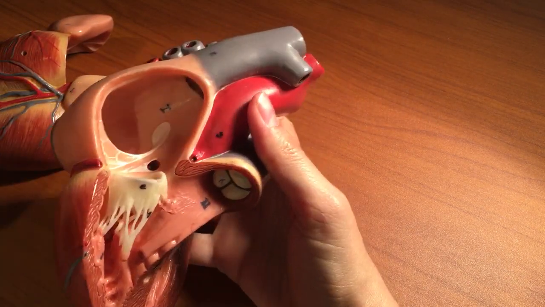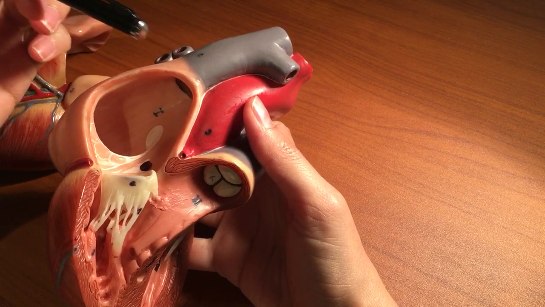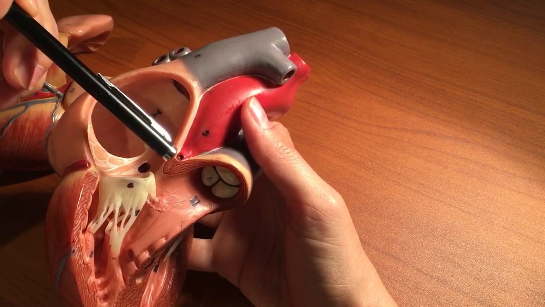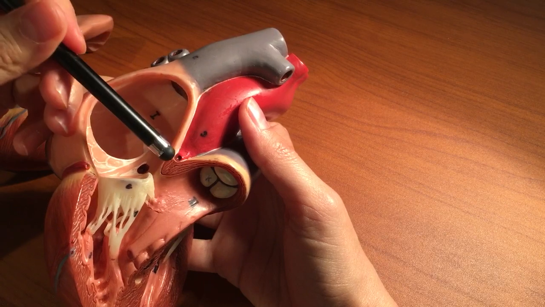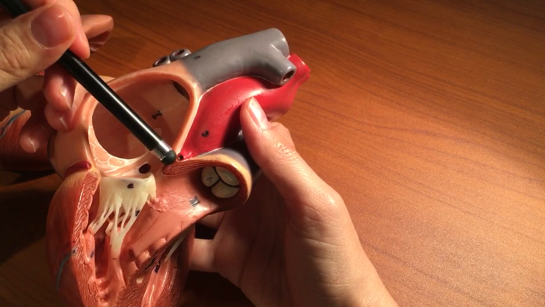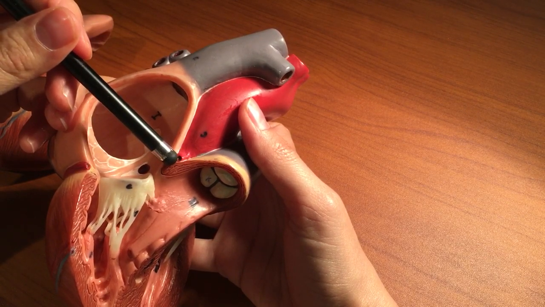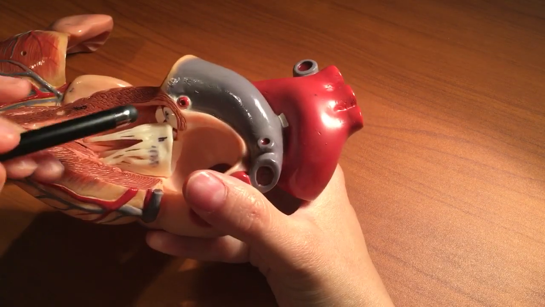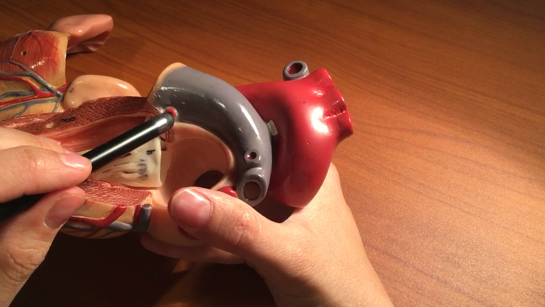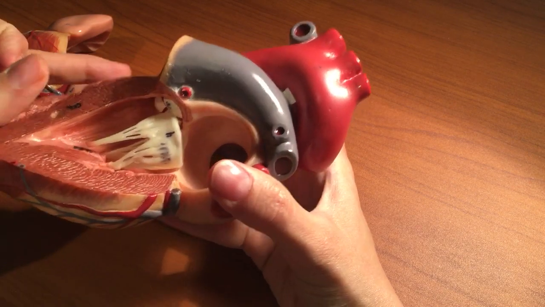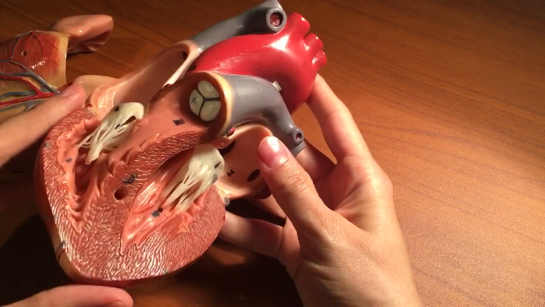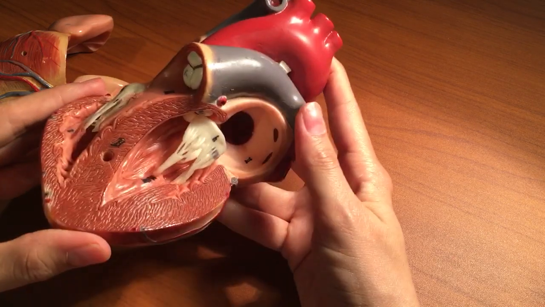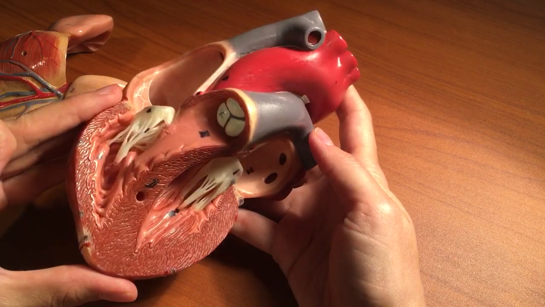As you can see right here, the first branch that's coming off the aorta is this tiny little branch over here, right here. This is the right coronary artery. This is the beginning of it. And over here, you have the beginning of the left coronary artery. So the heart is supplying blood to itself before it supplies it to any other part of your body.